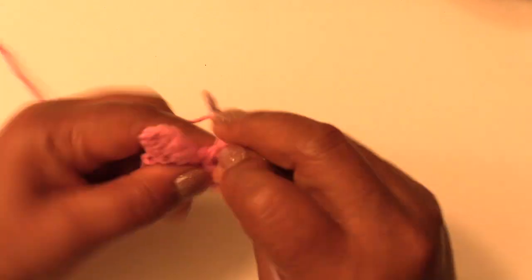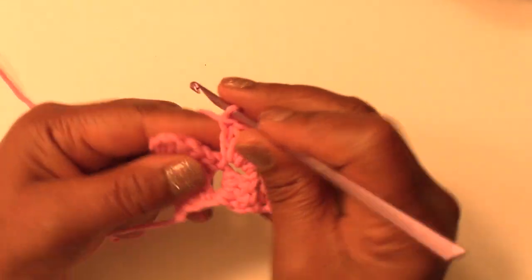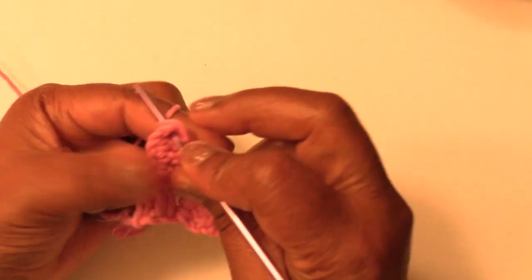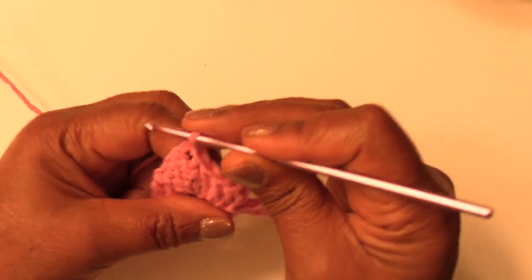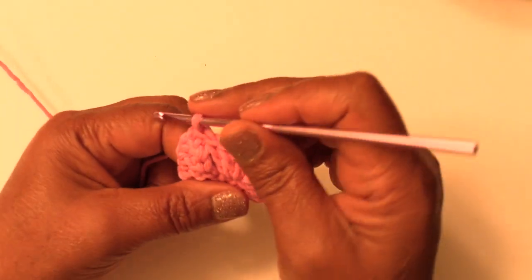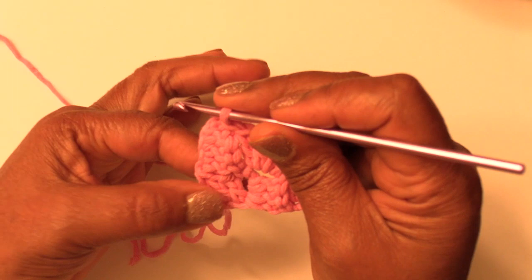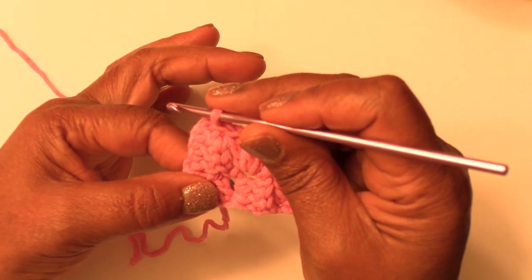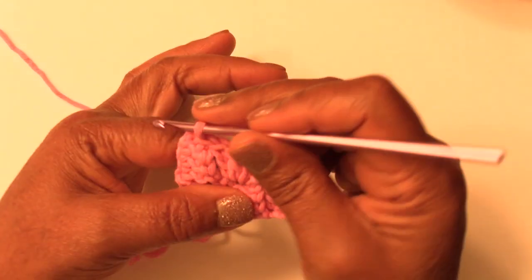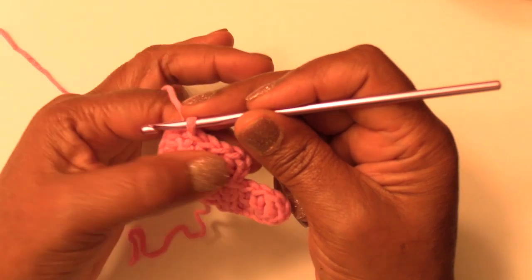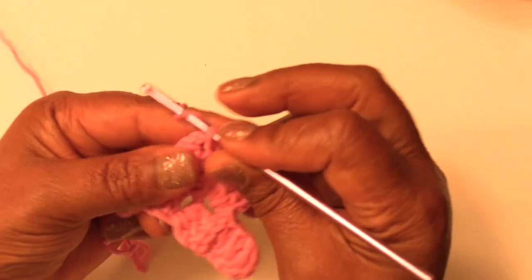So chain 3, 3 double crochets, connect. And I know I'm not finished because I had 1 in the first row, now I have 2, and now I only have 2 in this row, so I need a 3rd. 1, 2, 3.